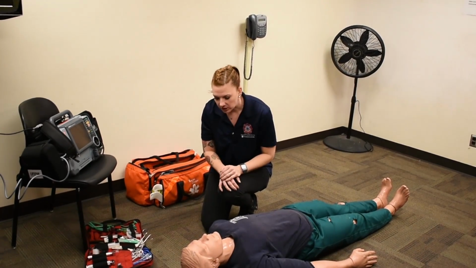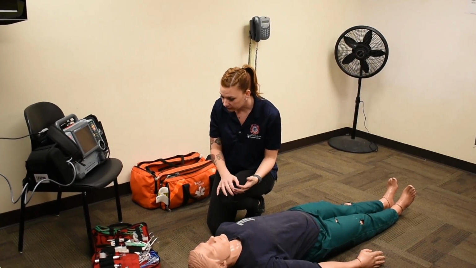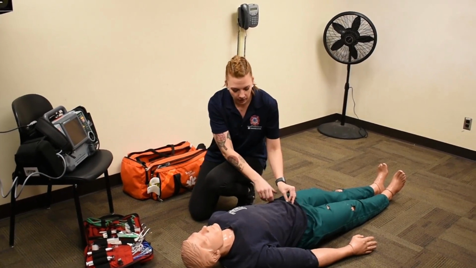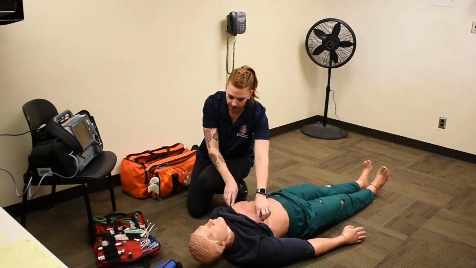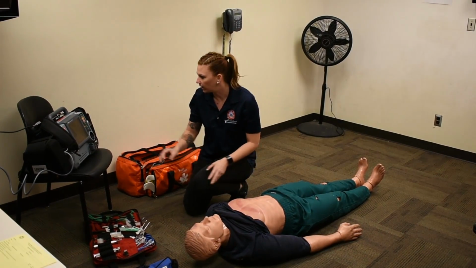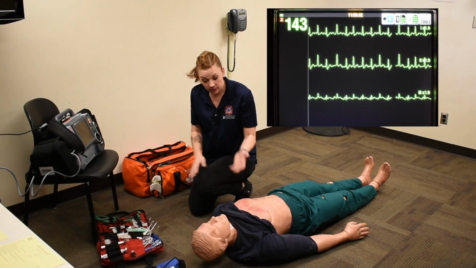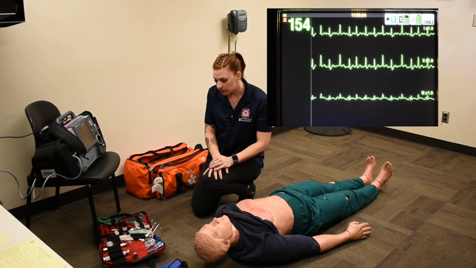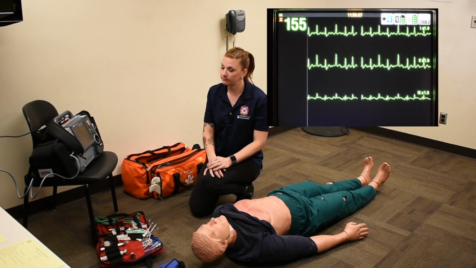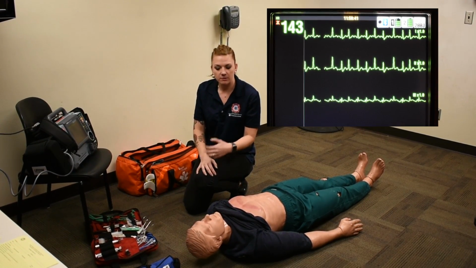I'm going to talk to my patient, ask him what is he feeling? Has he ever felt this before? He said his chest is feeling funny. While I'm speaking with him, I want to go ahead and put him on my monitor. Since he said his heart was feeling funny, I probably just want to put him on a 12 lead right away and turn my monitor on. Sir, do you have any history of any cardiac issues or anything to that effect? Patient states no.